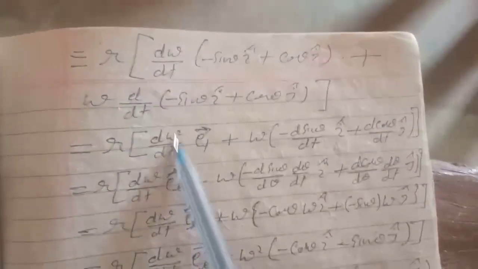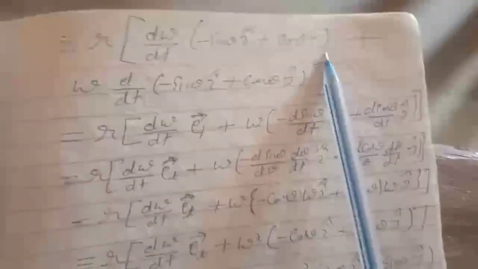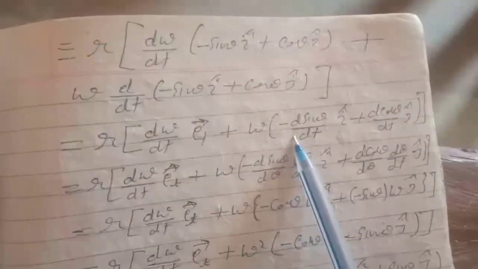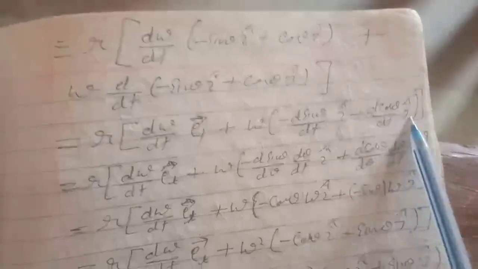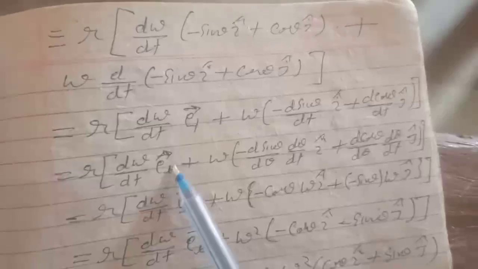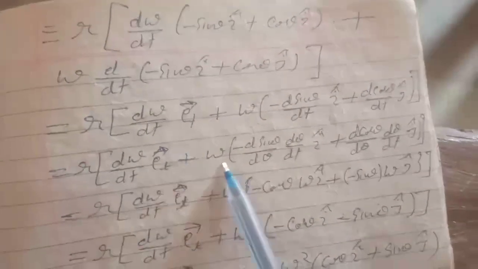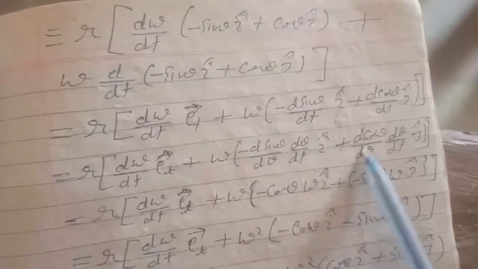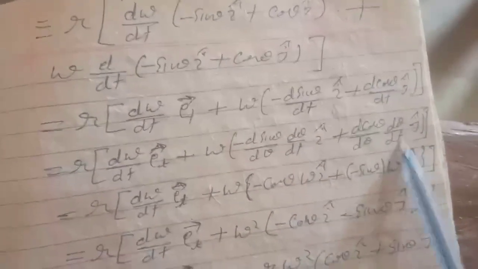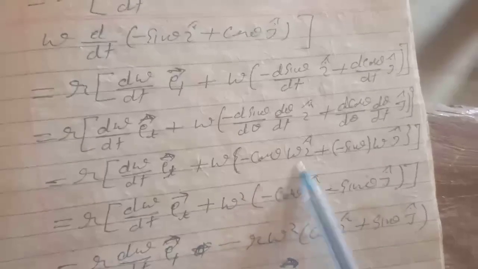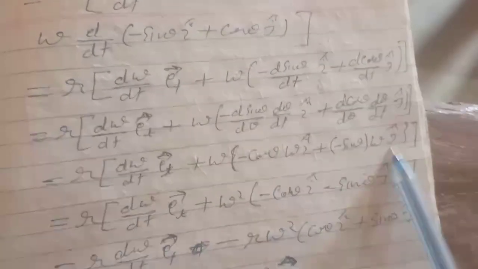That is r d omega by dt et cap plus r omega into (minus d sin theta by d theta into d theta by dt i cap plus d cos theta by d theta into d theta by dt j cap), which gives r d omega by dt et cap plus r omega into (minus cos theta omega i cap minus sin theta omega j cap).